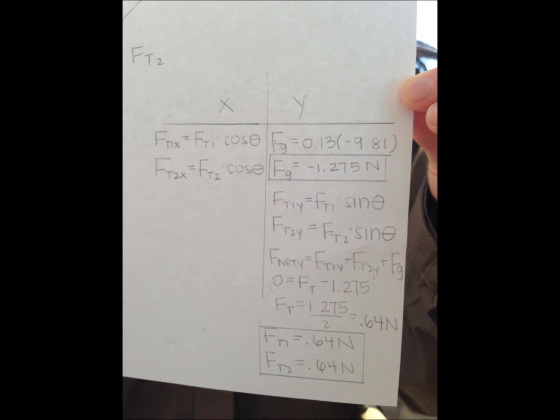To find T1 and T2, multiply the tension with sine theta. However, because we know the components are balanced, the tension forces should be equal. So we find the net force for y components, which essentially is 2FT plus Fg, or negative 1.275 newtons. We end with 0.64 newtons per FT.